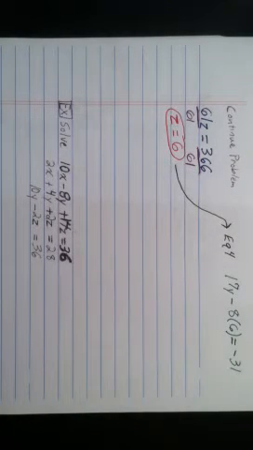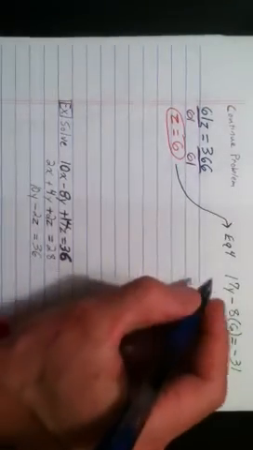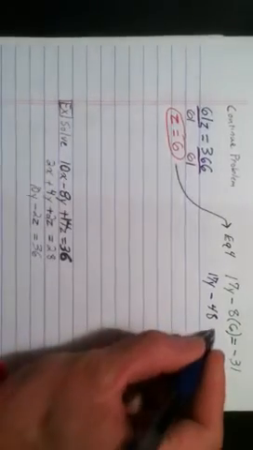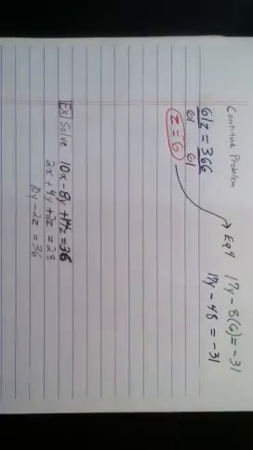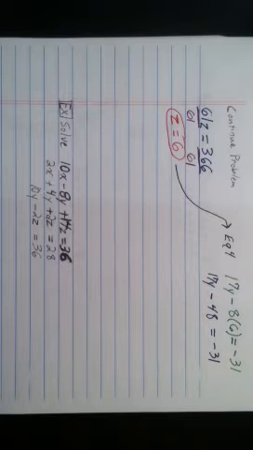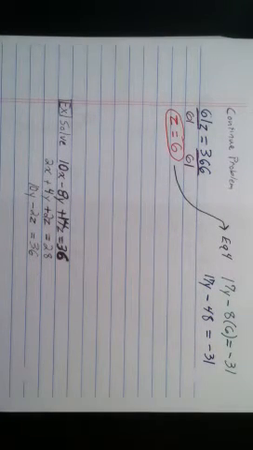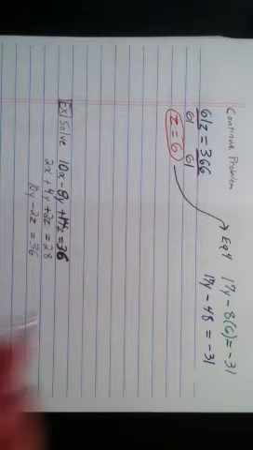So go ahead and multiply the 8 times 6. That'll give us a negative 48. And I'll solve this equation for y, like we would solve any equation for a variable. Add 48 to both sides, and divide by 17.